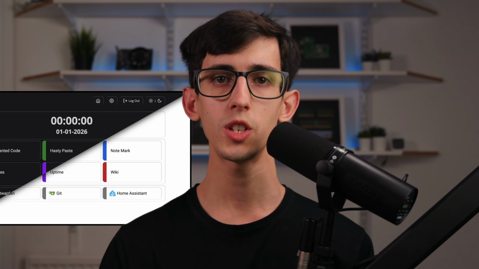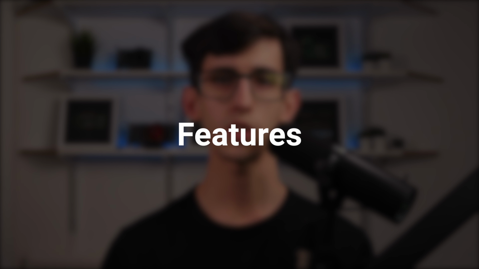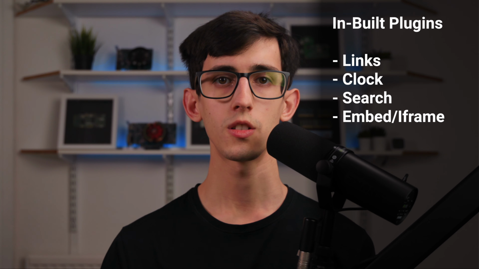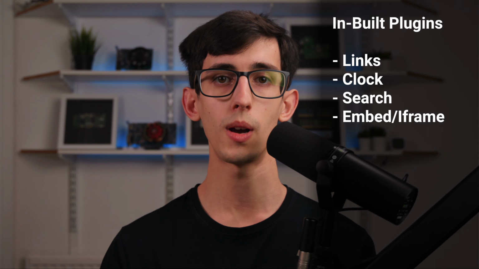Well, it's an all-in-one web dashboard that uses a widget-based system with the ability to load third-party plugins. Some of the features are minimal JavaScript, icons, a plugin system, as previously mentioned, that comes with links, clock, search, and the ability to embed websites as inbuilt plugins. You'll expect to find a dark and a light theme. User accounts can be created with separate or shared dashboards, depending on what you want.